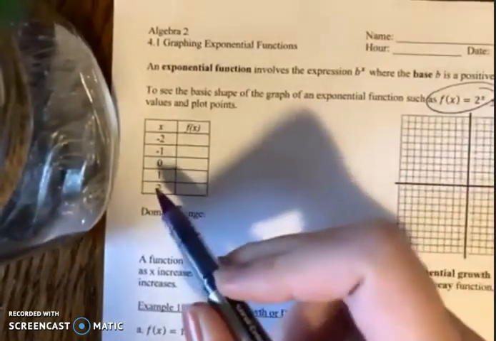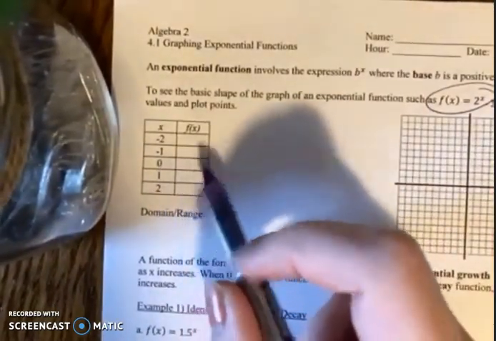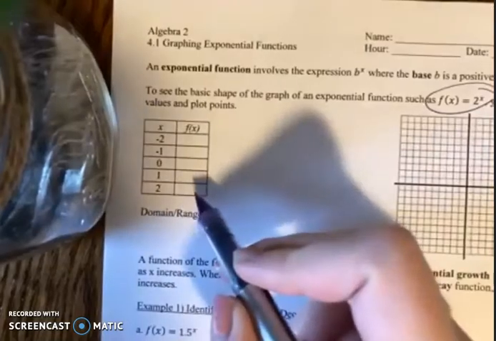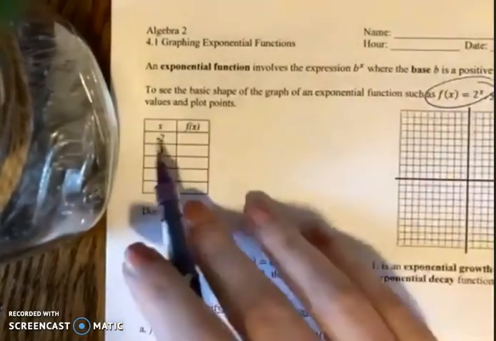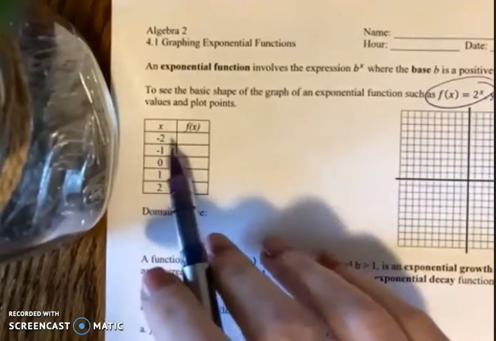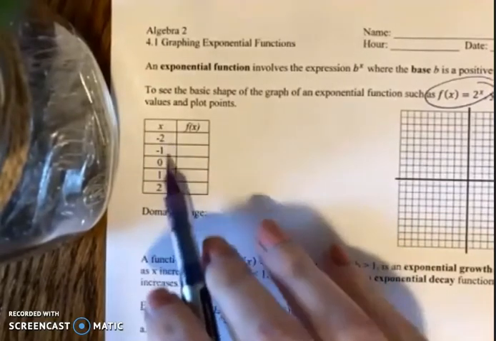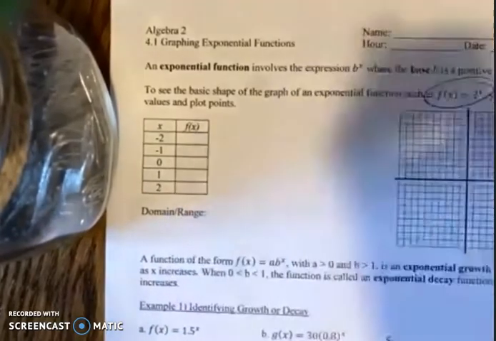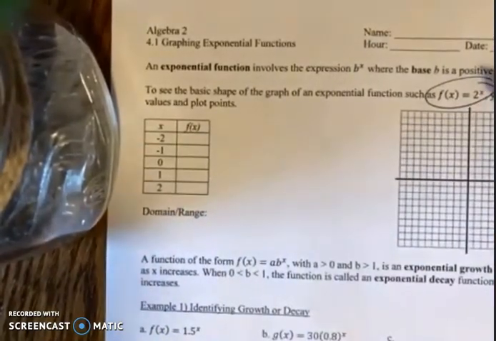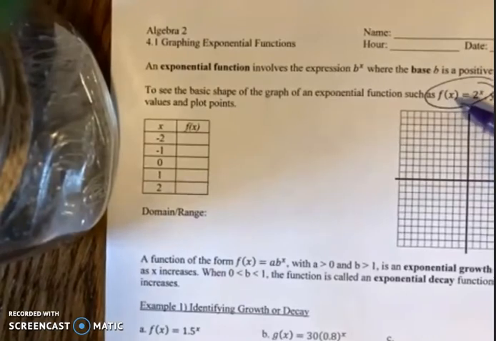Now, I first want you to create a table of points, and we're going to plot those points on our graph to see what the general shape looks like. When we are creating a table, I'm just going to use -2 to 2 for my x values, and to get the y values, or the f(x) column, we just plug it back into the function.